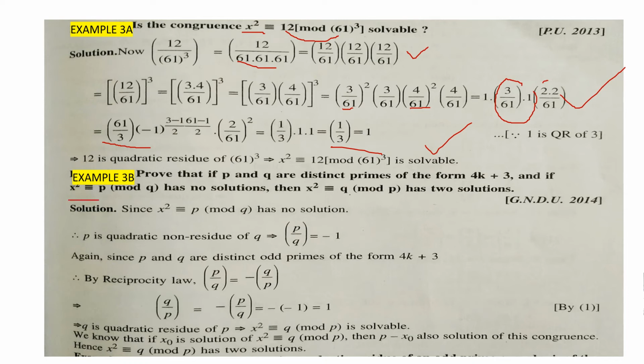Another question: p and q are distinct primes of the form 4k plus 3, and the equation x squared plus pq has no solution. If it has no solution, then p over q is a non-residue, so it is minus 1. Since p and q are distinct odd primes of the form 4k plus 3, as we discussed in the corollaries of the Gauss reciprocity law, p upon q must equal minus q upon p. Multiplying both sides and reversing the minus sign, we get this thing using the value of p over q as minus 1.